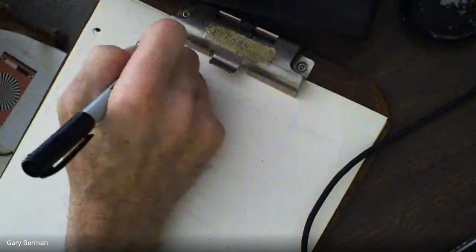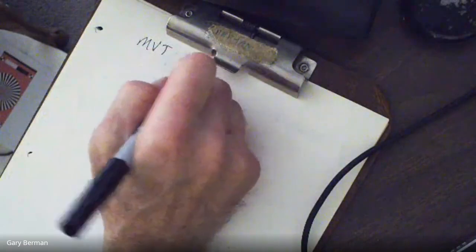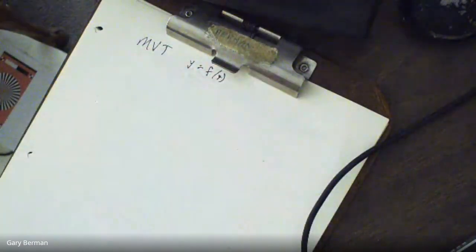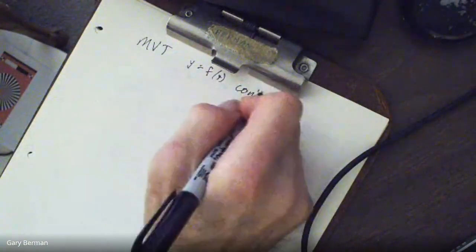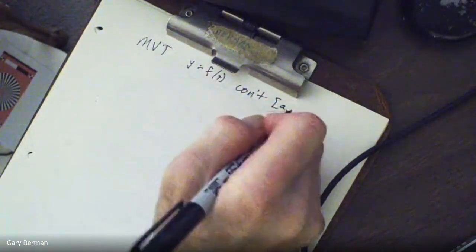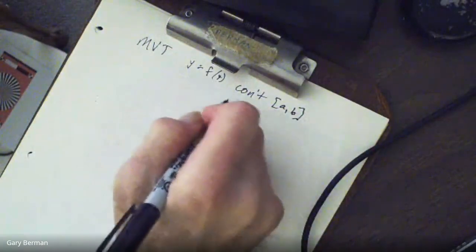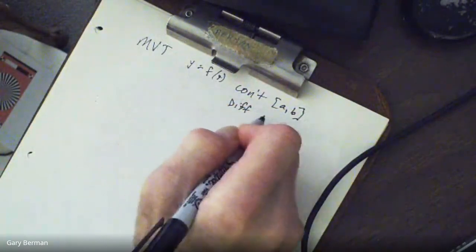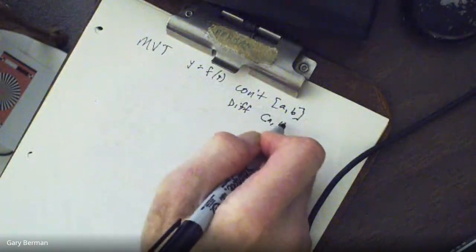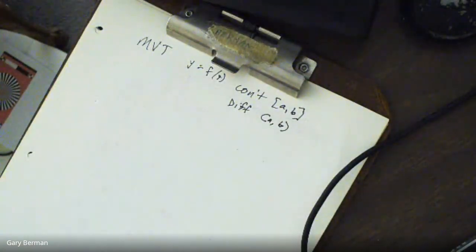It's always abbreviated MVT, the mean value theorem. And once again, we're going to start with some function with the exact same conditions. It's going to be continuous on a closed interval [a, b], and it's going to be differentiable on that open interval (a, b). Those are the same two things. Mean value theorem. MVT is mean value theorem.